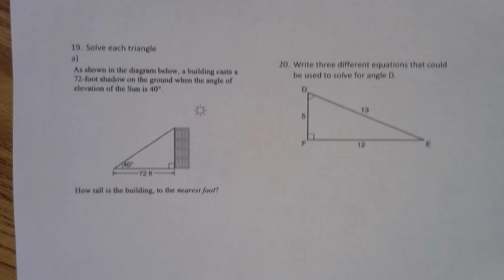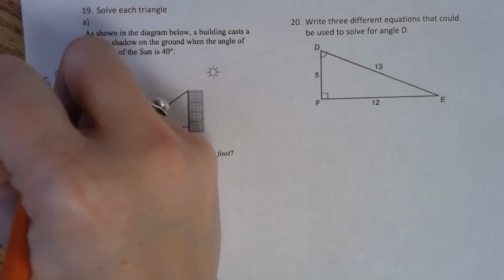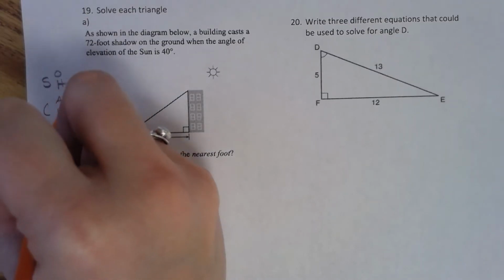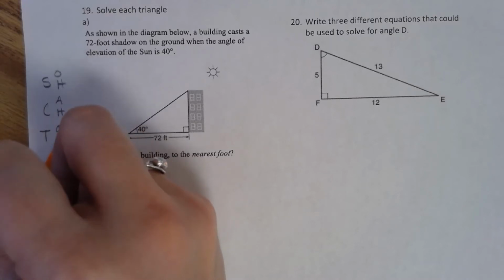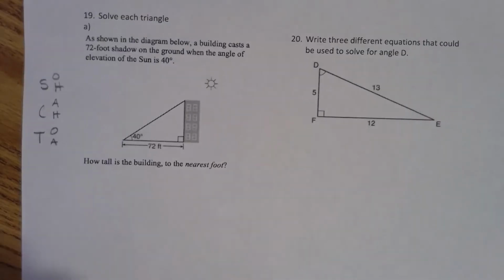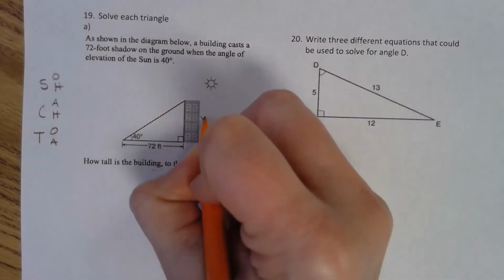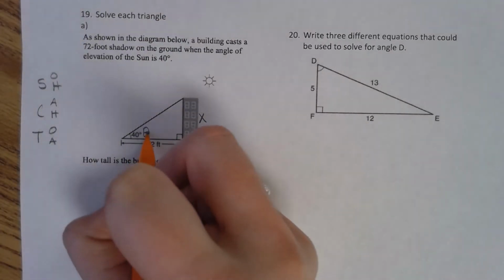So again, it's a right triangle, so we're going to choose either our sine, so some old hippie, cosine, caught another hippie, tangent is tripping on algebra. So we're going to pick one of those ratios to solve for. It's wanting the height of the building, so that is our unknown. So of course the 40 is our theta angle.